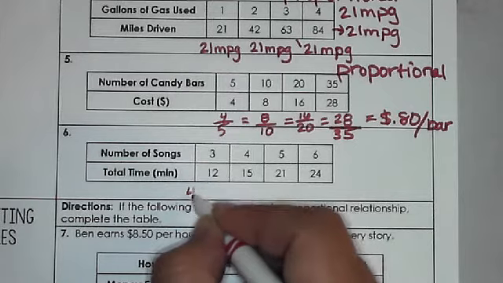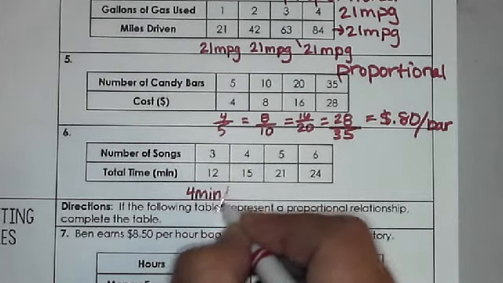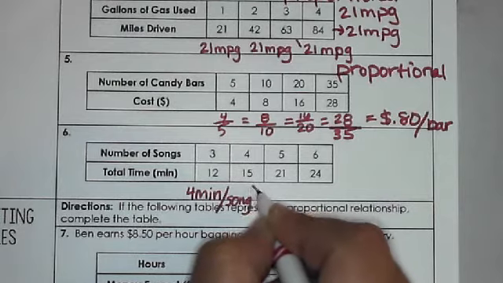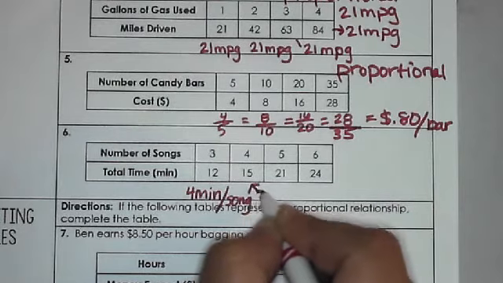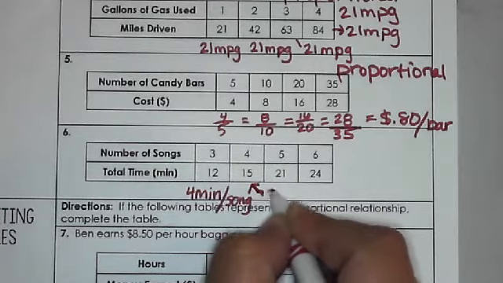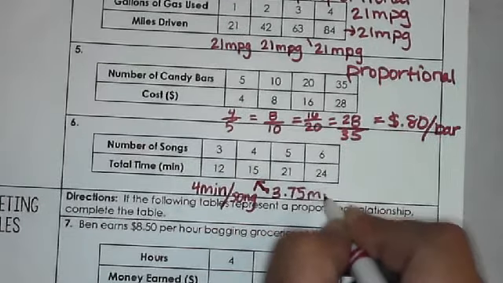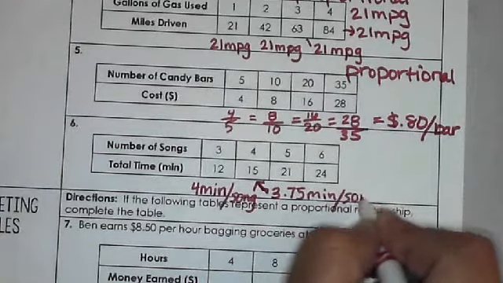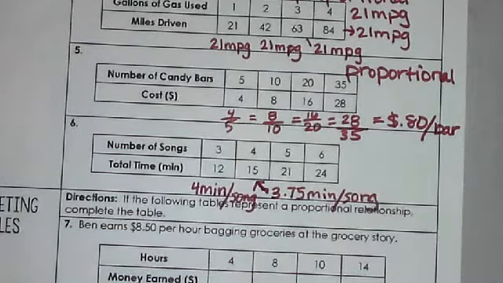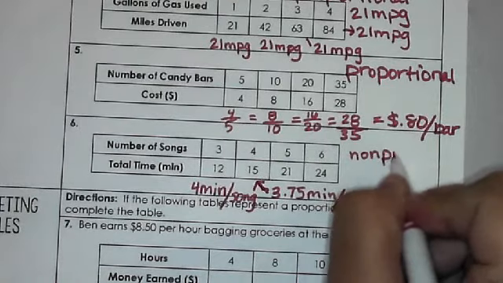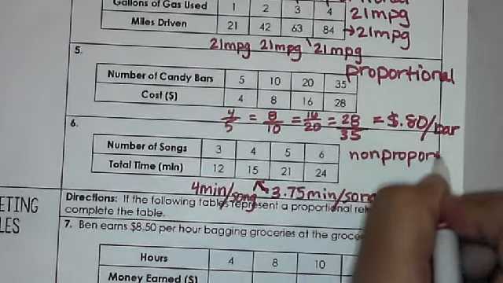Okay, make sure we're putting a label with each of these. And in the second one, what do you get? I got 3.75. Do you all agree? 3.75 minutes per song. So since that second one is different than the first, we can stop and we say it is non-proportional.